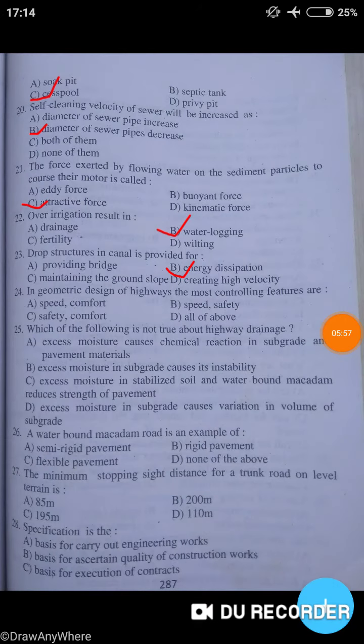In the geometric design of the highway, the most controlling feature is... all of the above. Which of the following is not true about the highway drainage?